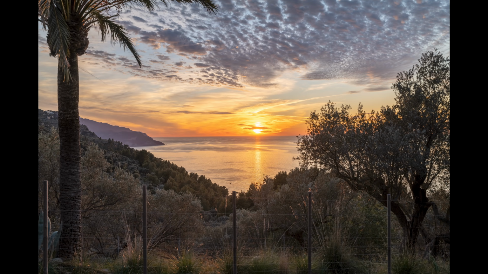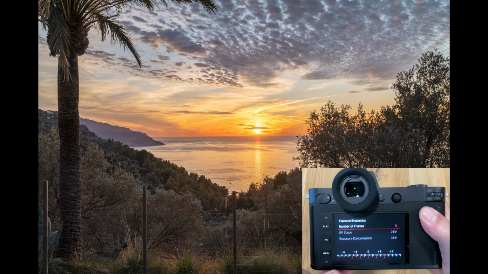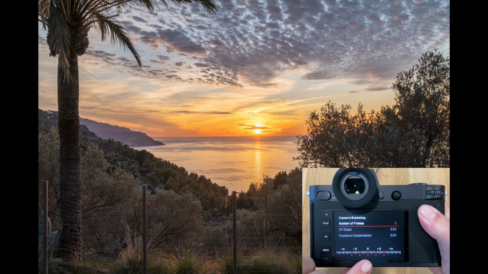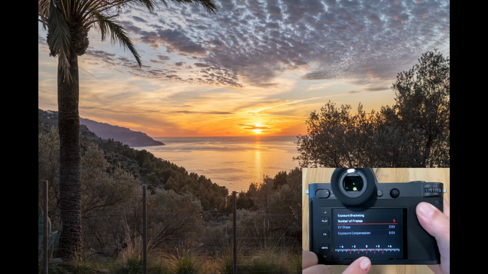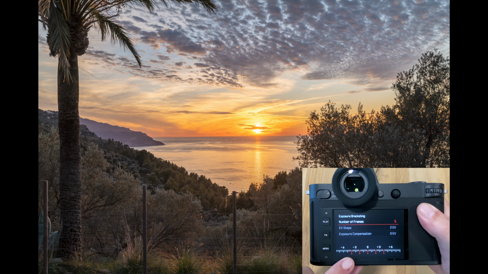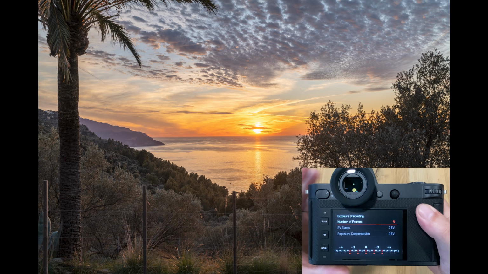Here, by the way, is, I think, the best way to deal with very different light situations in one frame. Just go for the bracketing, which I demonstrated on the Leica SL2 camera menu at the beginning, and compose the different frames from the bracketing into one HDR image.